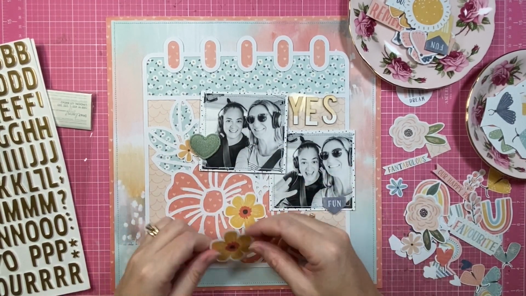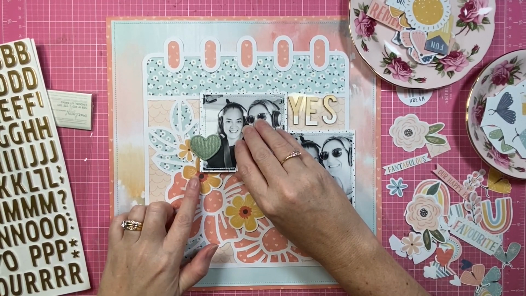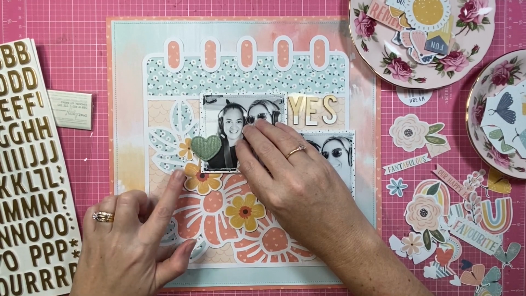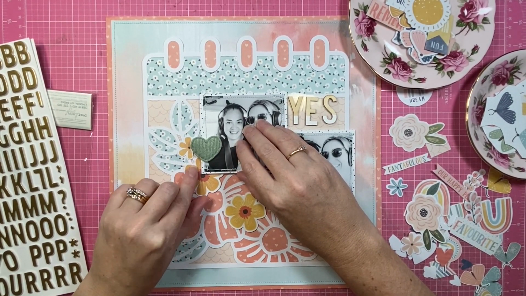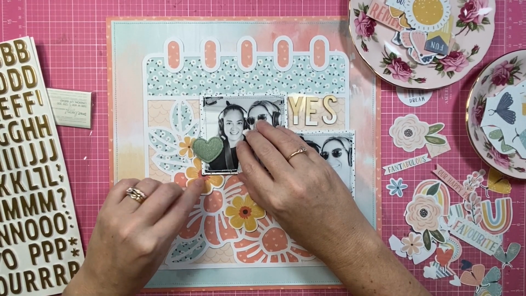2022 is going to be another year of yes. So I'm really looking forward to what adventures we're going to get up to. And we've kicked it off with an aeroplane flight over the Great Barrier Reef.